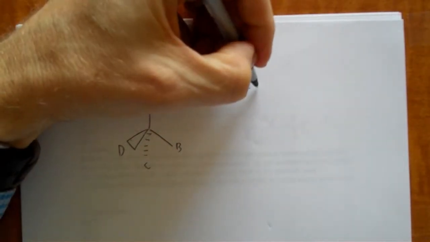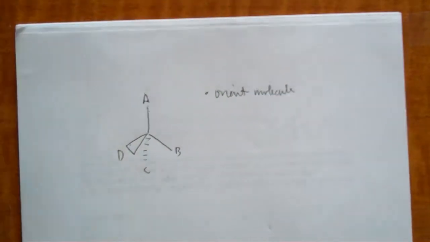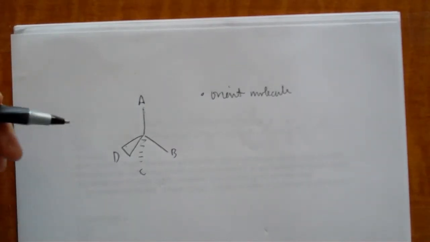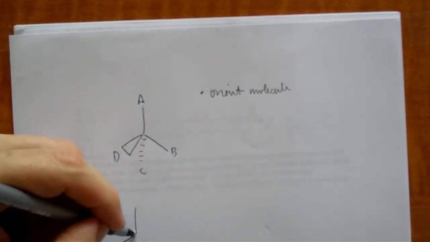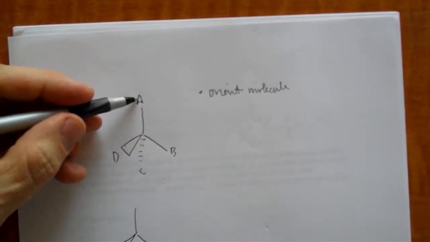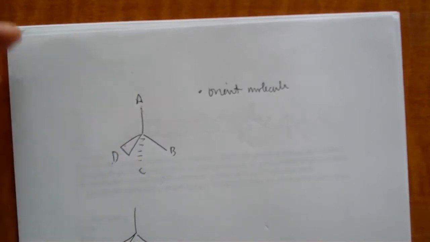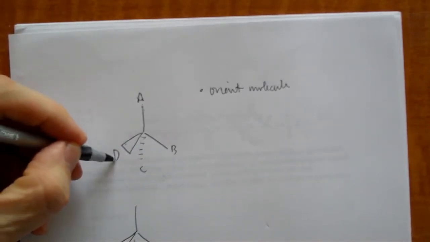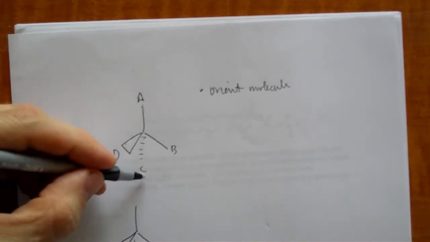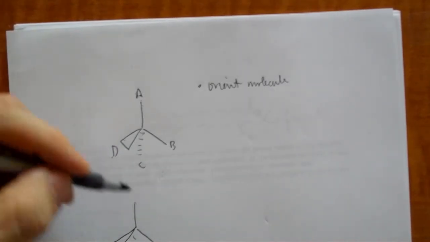And what you need to do when you're naming this is, number 1, orient the molecule such that the smallest group is going back behind the plane of the paper. Okay, I just arbitrarily chose this A, B, C, D, by the way. Let's say that A is the smallest and D is the biggest. A, 1, 2, 3, 4, those are the sizes. Or if D is the biggest, we'll say D is the highest priority. It's going to be 1. C is the second priority, 2. B is third. Okay?